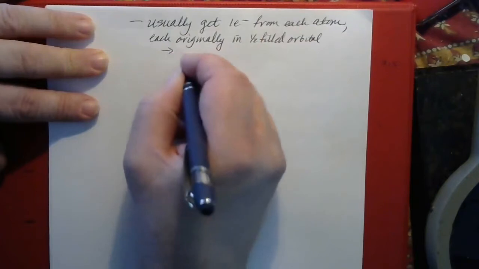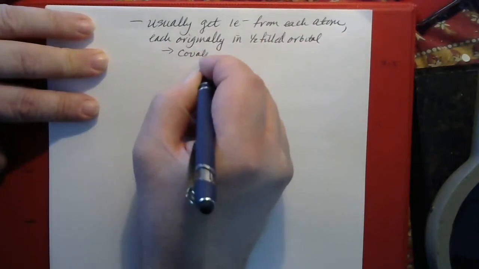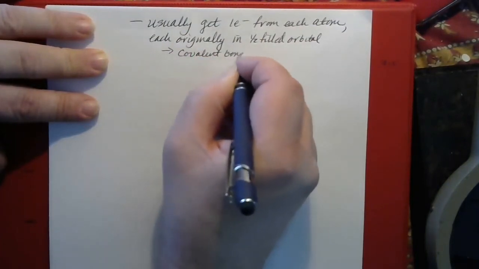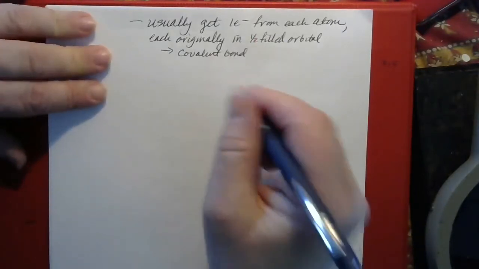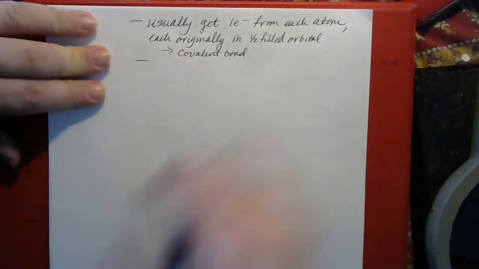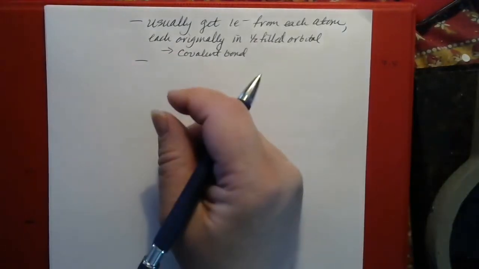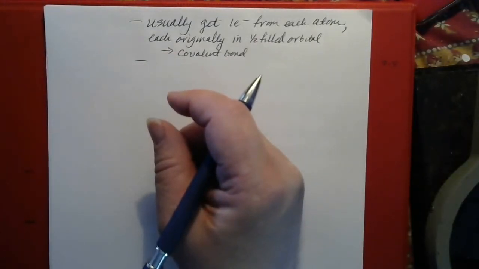And you have a covalent bond with one electron coming from each atom. So they kind of share them, they contribute equally. I don't want to say they share them equally because that's not necessarily the case, but they contribute equally.